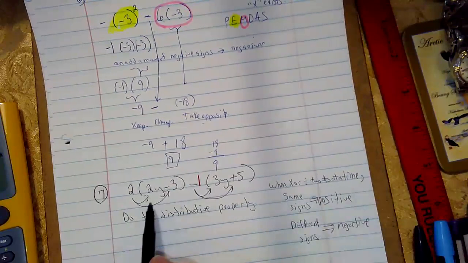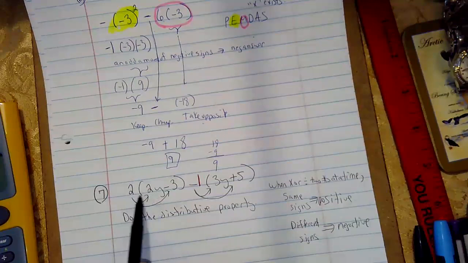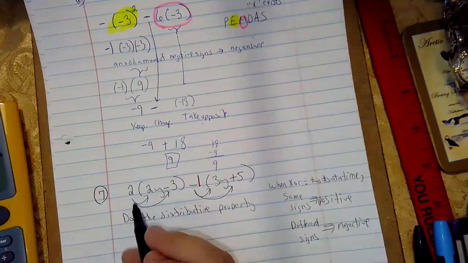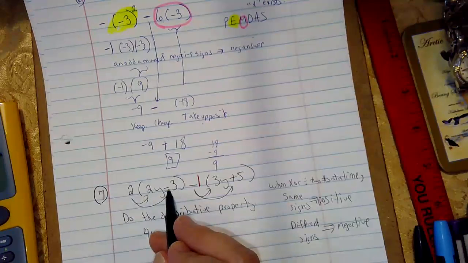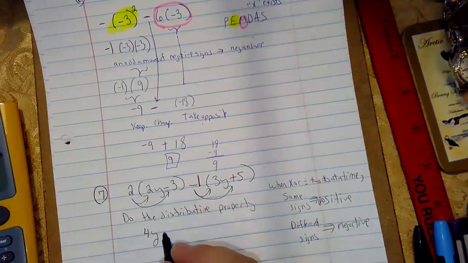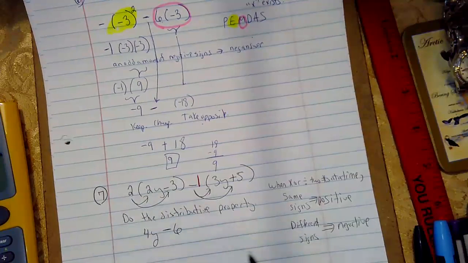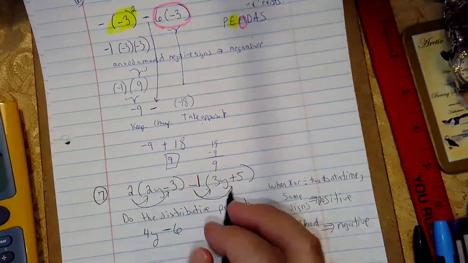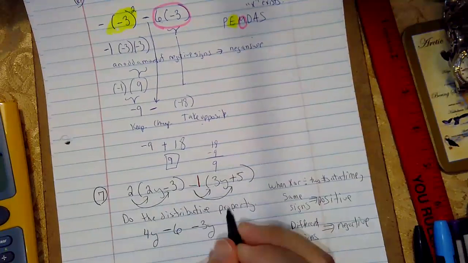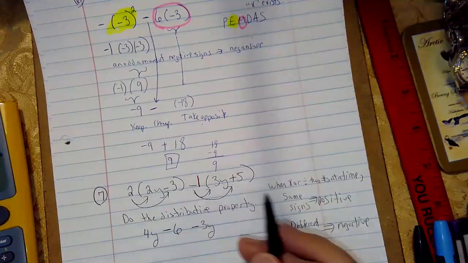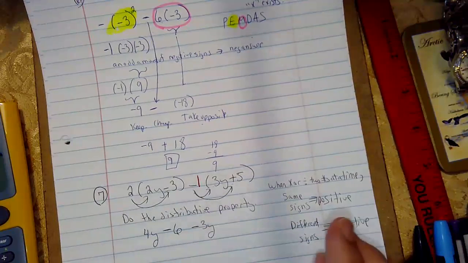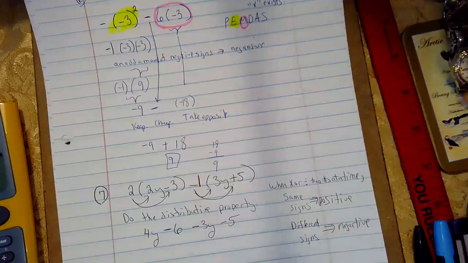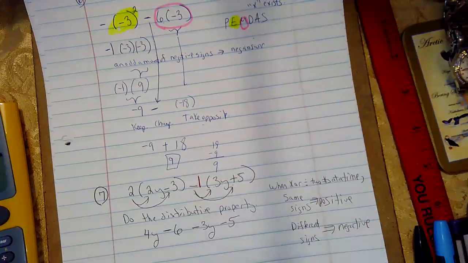So when I think about that, 2 times 2y, those are two positive, the same signs. That's going to give me 4y. 2 times, see this negative 3? That's different signs. Different signs gives me a negative result, so it's negative 6. Negative 1 times 3y, those are different signs, give me a negative result, that's a negative 3y. And then negative times a positive, those are different signs, that gives me a negative result. Okay, so same signs, positive, different signs, negative.